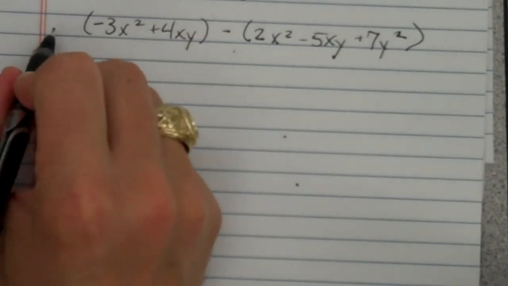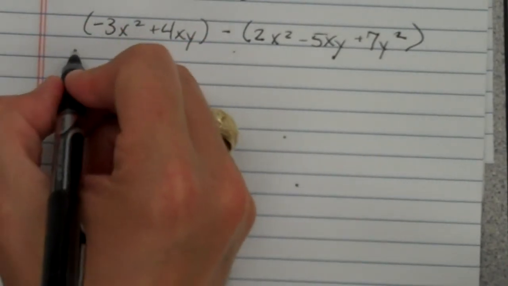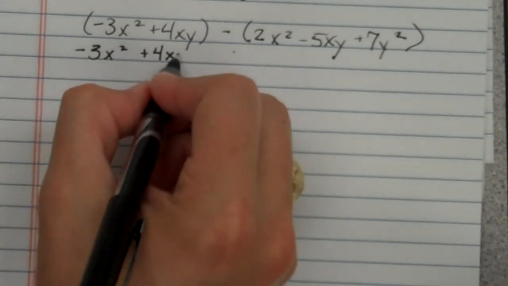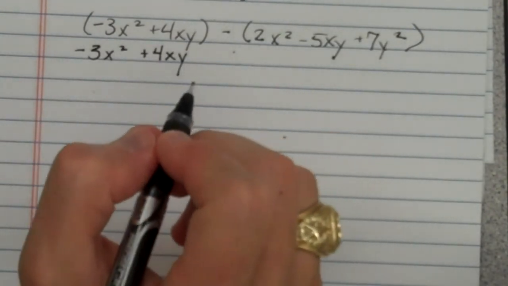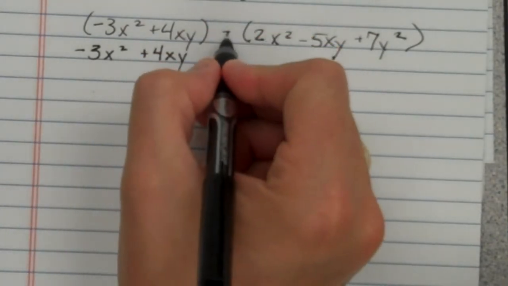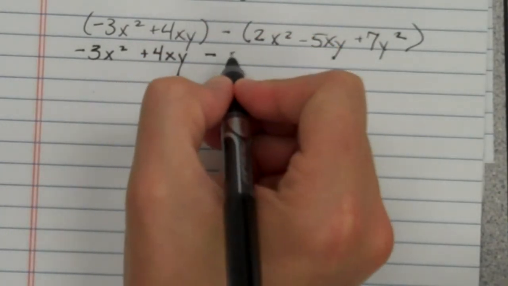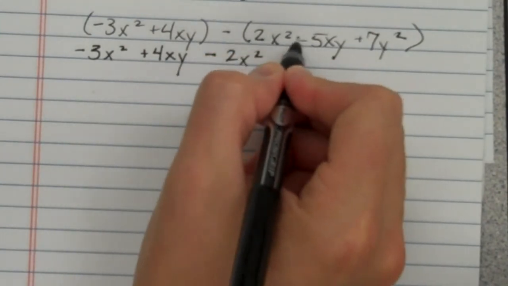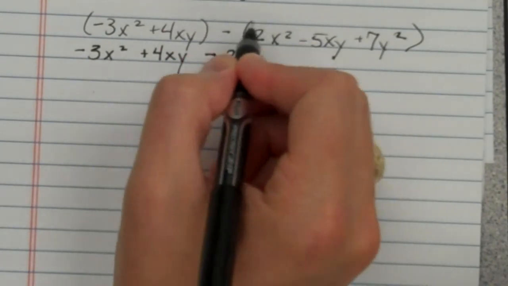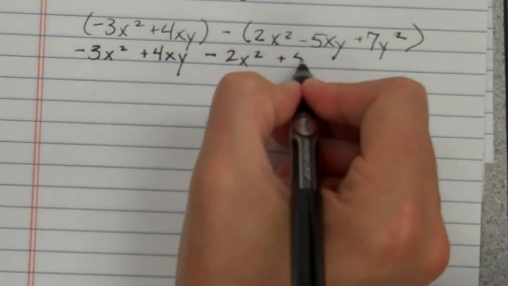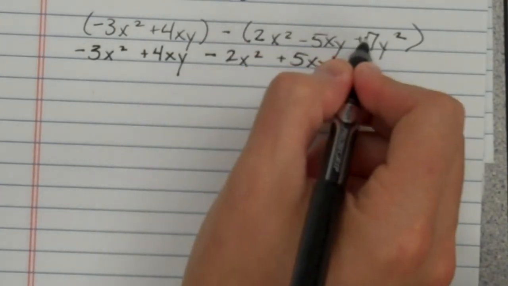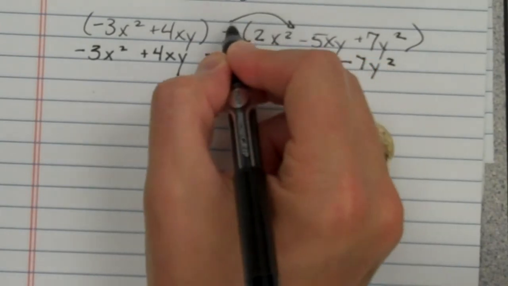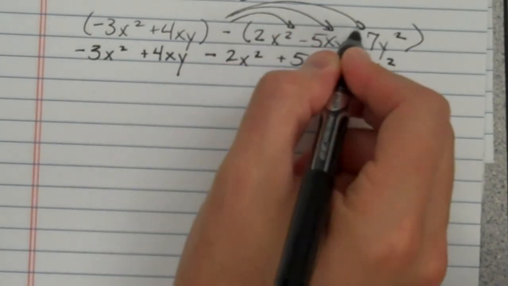Okay? So do I have anything to distribute from here? No, I don't. So I can just get rid of the parentheses. And the reason why we have to do that is all because of the order of operations. Remember? Please excuse my dear Aunt Sally. So this would be a minus 2x squared, right? But this is a minus, or two subtraction signs, or two negative signs, so it's actually plus 5xy, and then minus 7y squared. And you'll notice how I distributed that to each one.